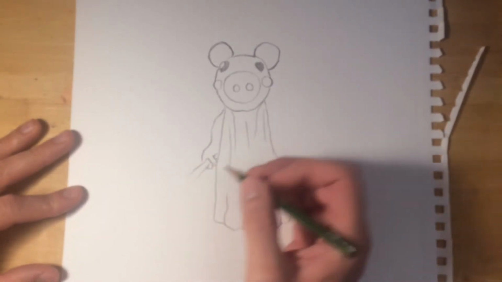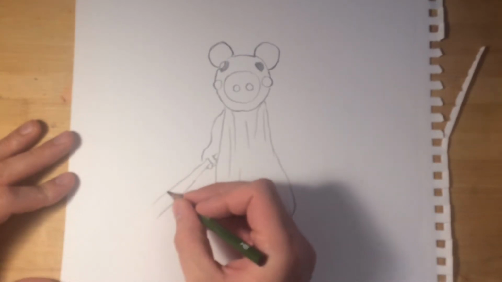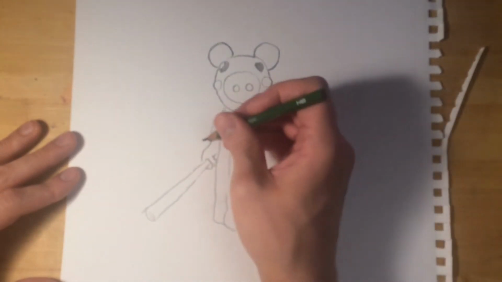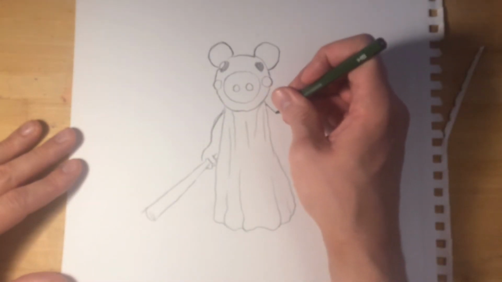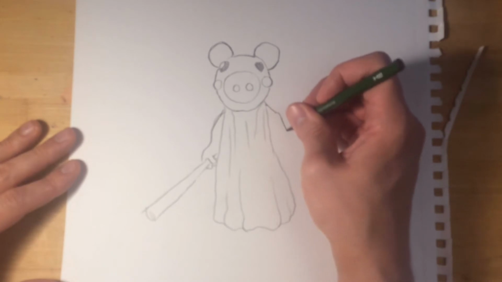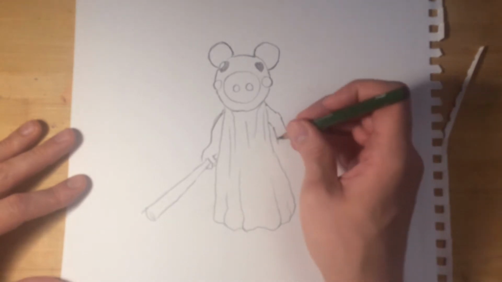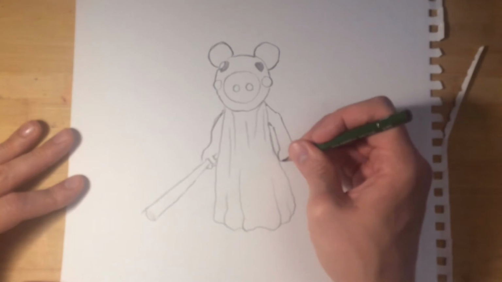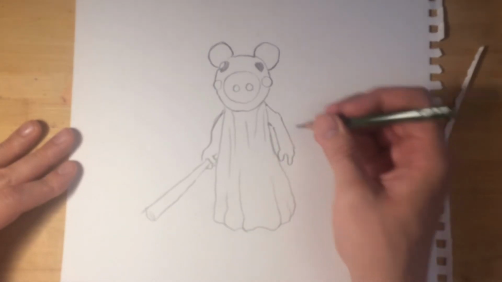But I think people like this pig because it's from a game I know a lot of my students play. It has a baseball bat. I feel like this pig might be like a bad guy in the game or something. It doesn't look like someone I would want to hang out with.